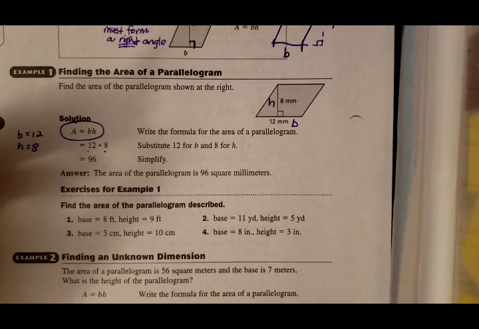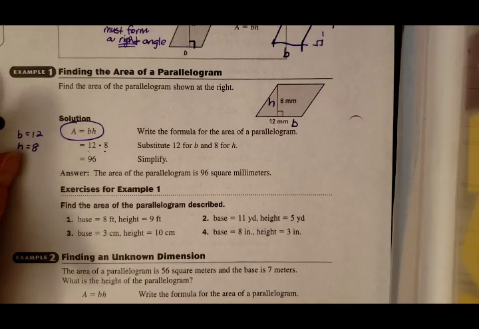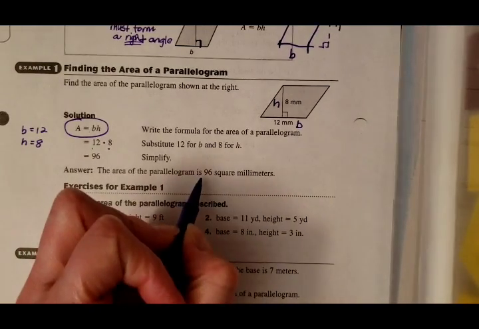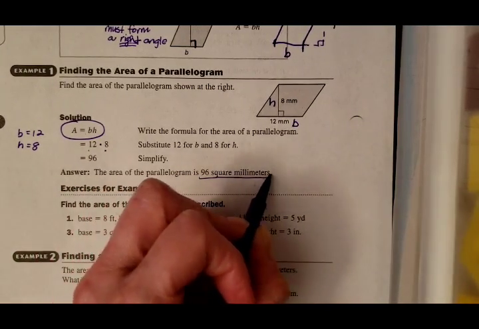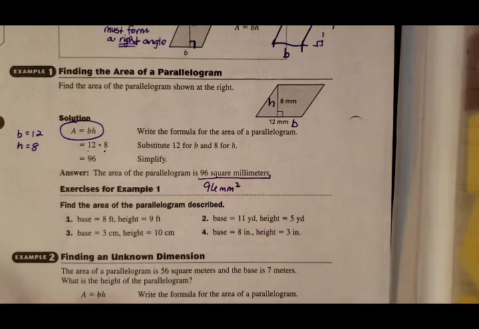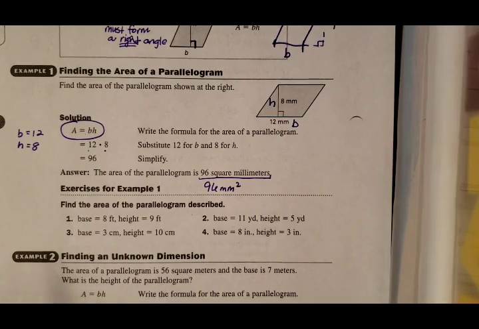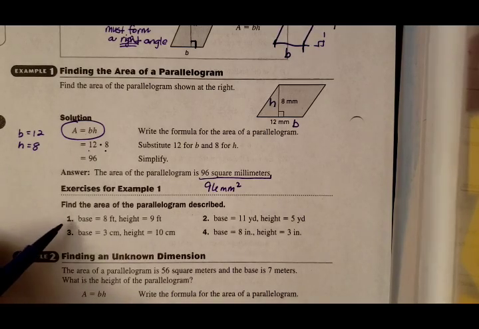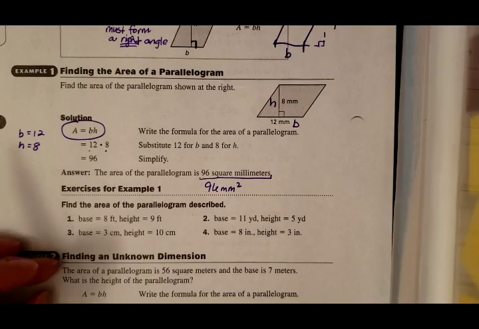Remember, with area, we're multiplying two units together. So we say it's whatever the units are squared. In this case, 96 square millimeters, or 96, some people like to write it this way, that's what you'll see me do a lot, millimeters squared. Now, let's try a couple examples here. We'll do 1 and 2 together, and then I'm going to have you try 3 and 4. You can pause the video then and do it.